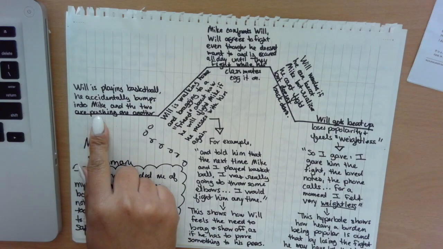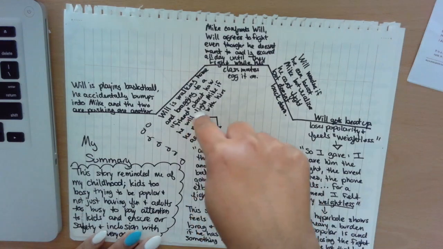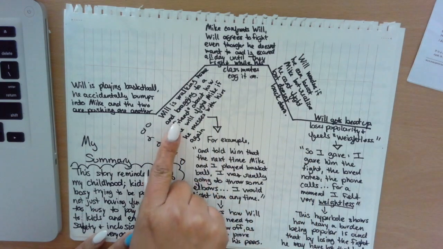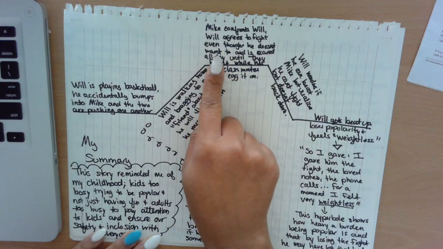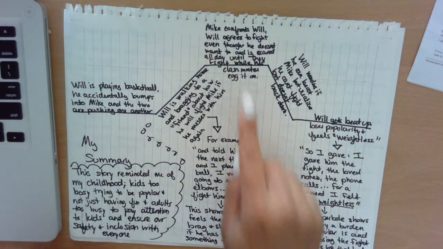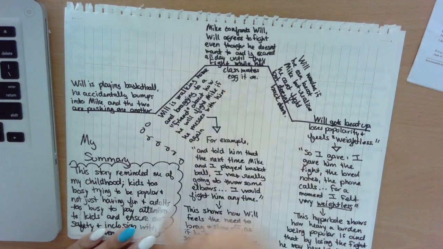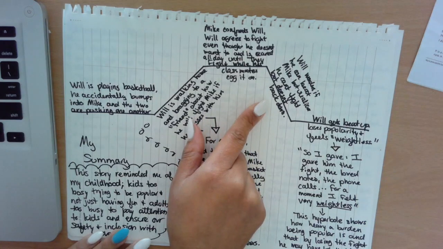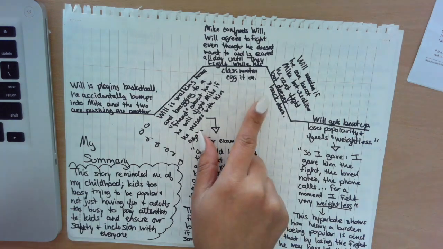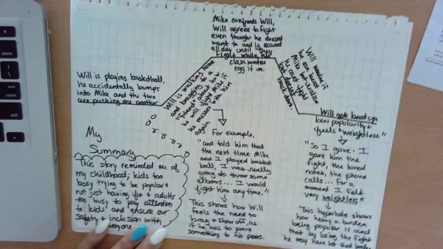So Will is playing basketball. He accidentally bumps into Mike, and the two are pushing one another. From there, Will is walking home and bragging to a friend about how he will fight Mike if he messes with him again. Mike confronts Will. Will agrees to fight even though he doesn't really want to, and he's scared all day until they fight while his classmates egg it on. Will wonders if he can beat Mike, but realizes he can't. He can't fight, but doesn't back down because he has a reputation to keep up. Will gets beat up, loses popularity, and feels weightless.